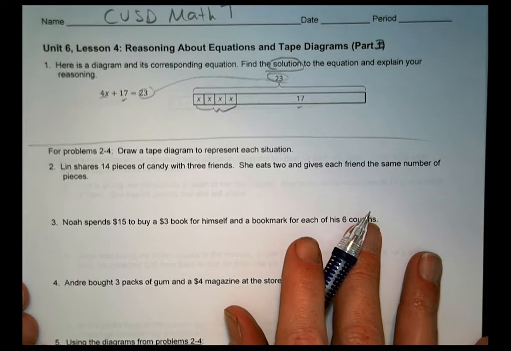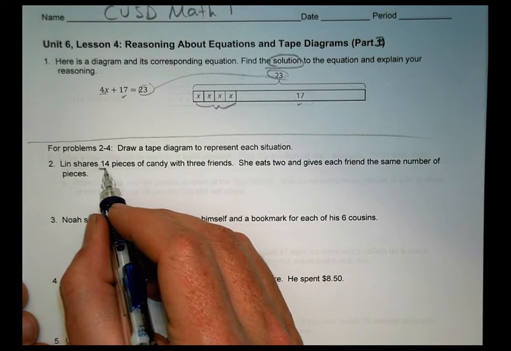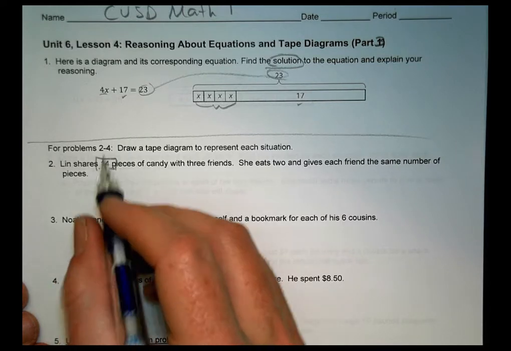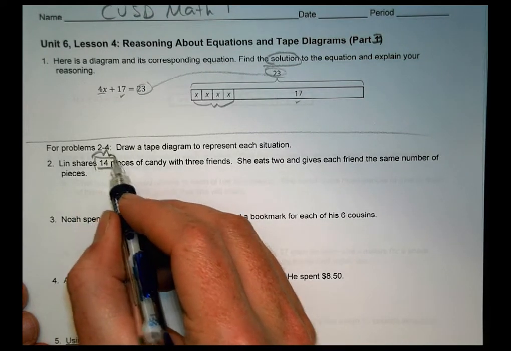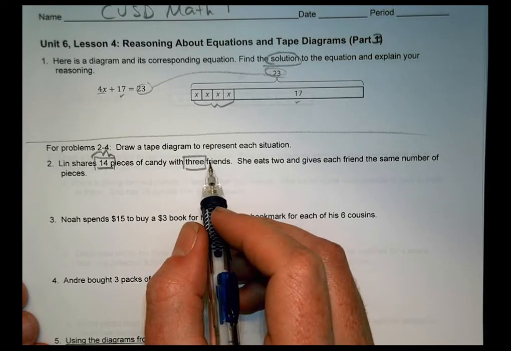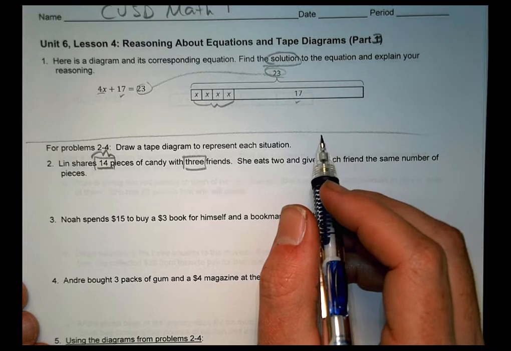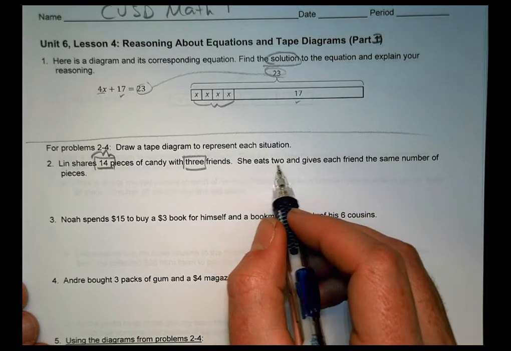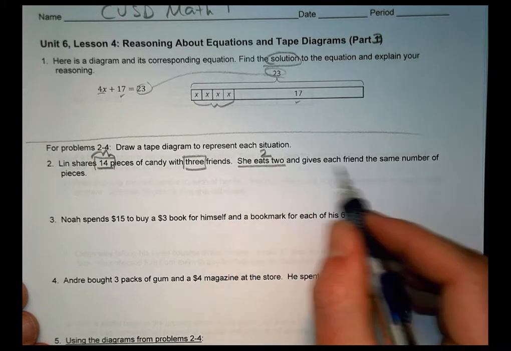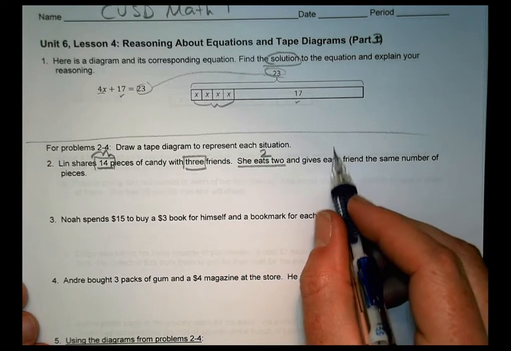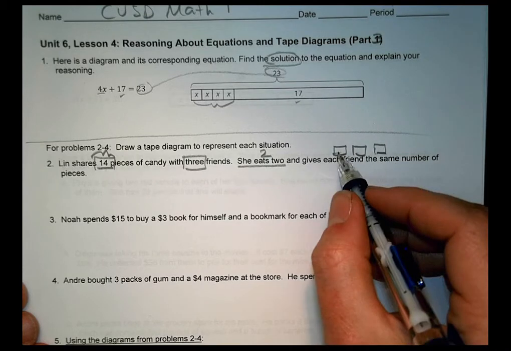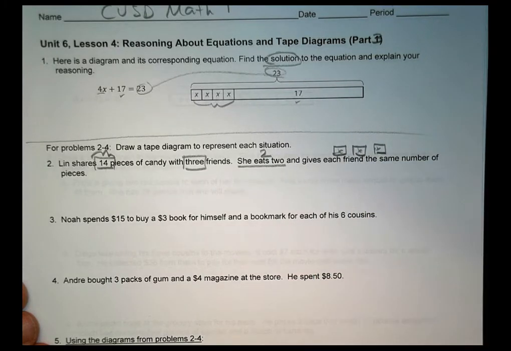Looking down at number 2. It says Lynn shares 14 pieces of candy with 3 friends. So we have 14 pieces of candy. That's going to be my number I'm working with here. And we see we're going to break it into groups of 3 with 3 friends. Now, she eats 2, so we have to include her. So she's having 2, and gives each of the 3 friends the same amount. What's the same amount? We don't know. Let's call it x. Okay?